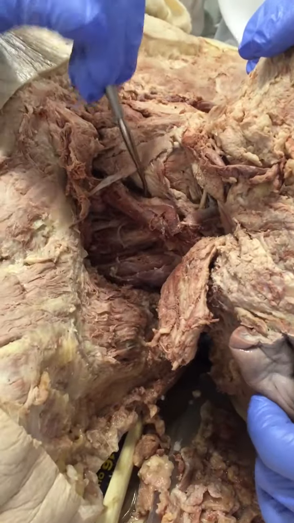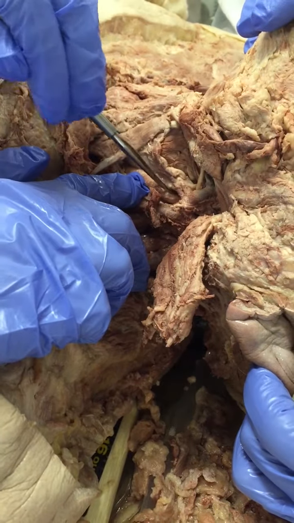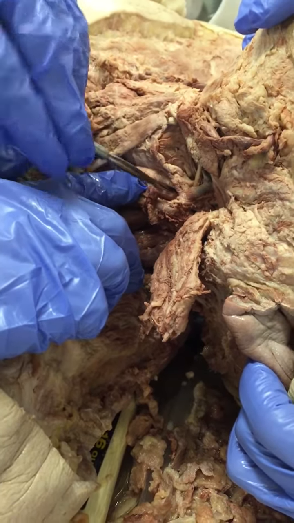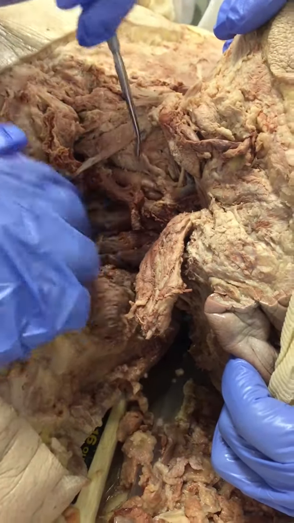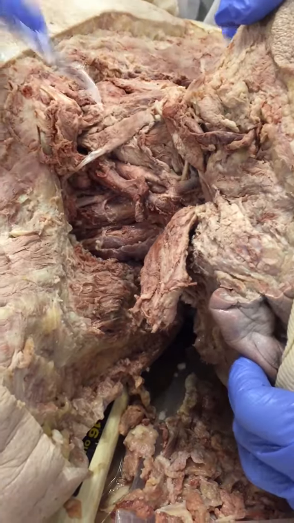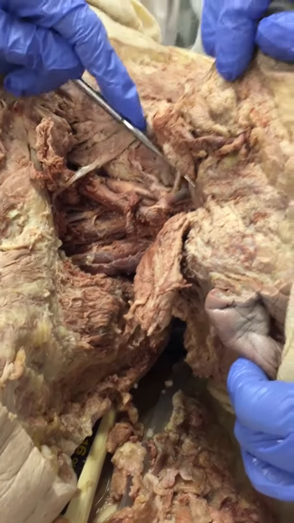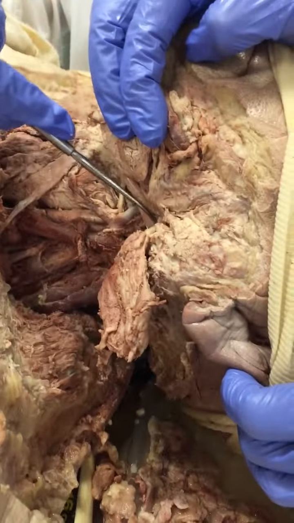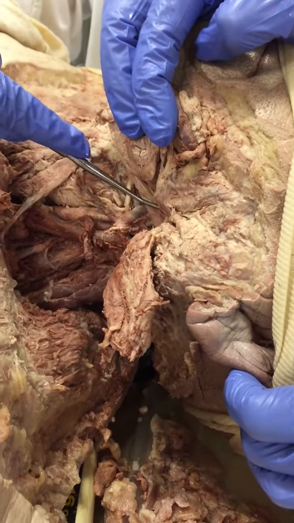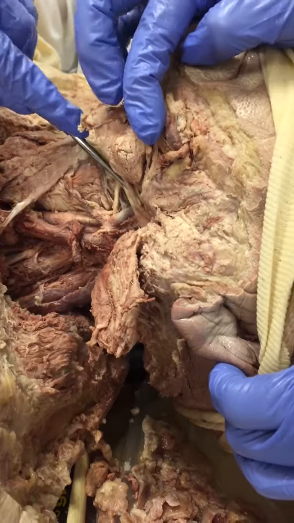Here we have the common carotid, and you can start to see the bifurcation of the carotid artery into external and internal, and you'll also see that on the anterior triangle as well. You have the hypoglossal nerve here, the posterior belly of the digastric muscle, and stylohyoid as well that runs right with that.